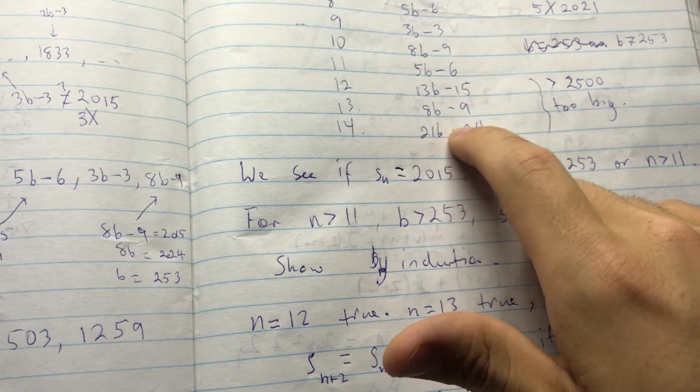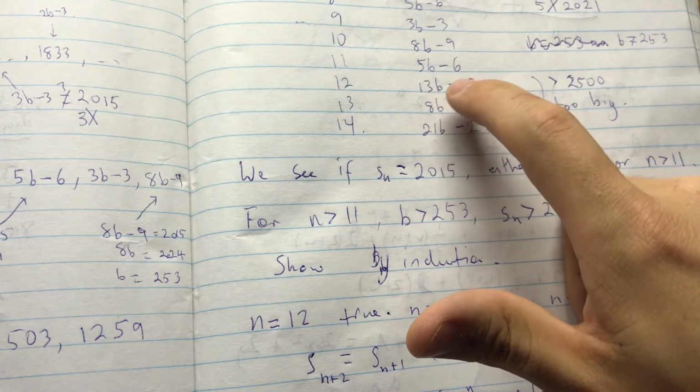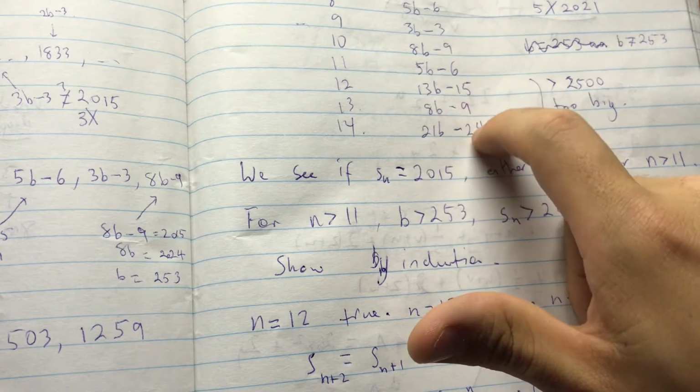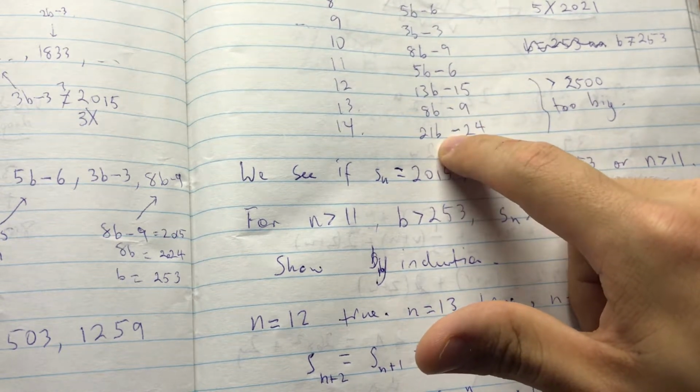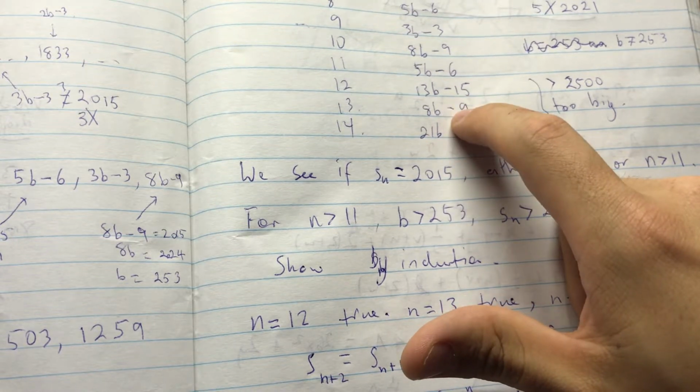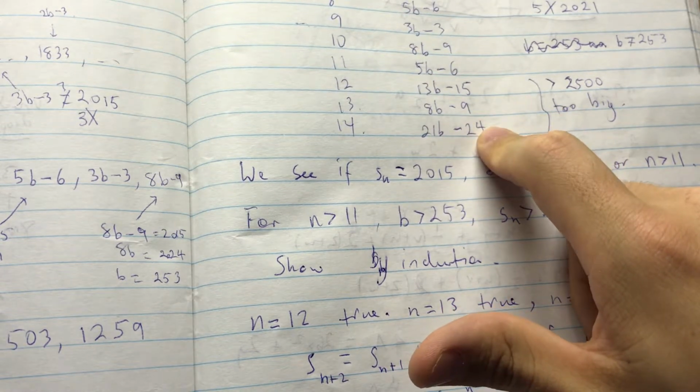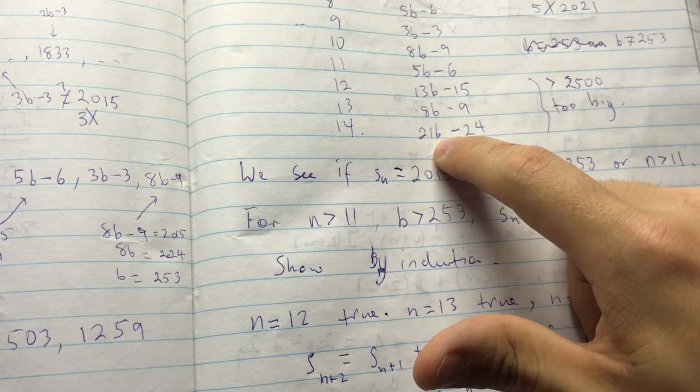So what was I doing? If you want to show it's true for greater than 11, it's true for 12 and 13, and then you want to show it's true for 14. Okay, and 14 is good because it's the sum, okay? But then the next one, 15, will be the difference.